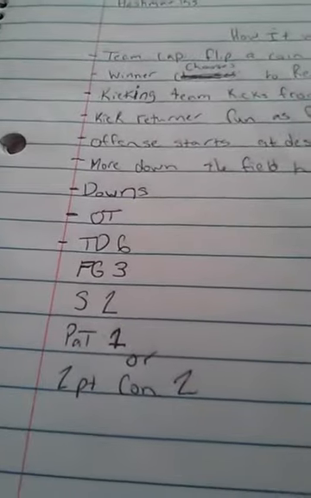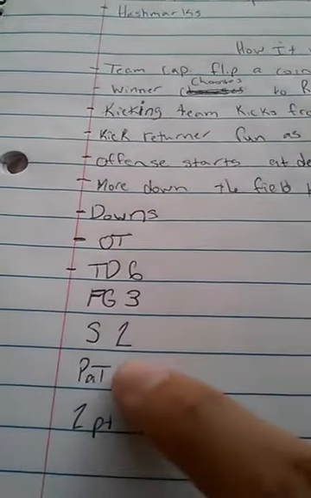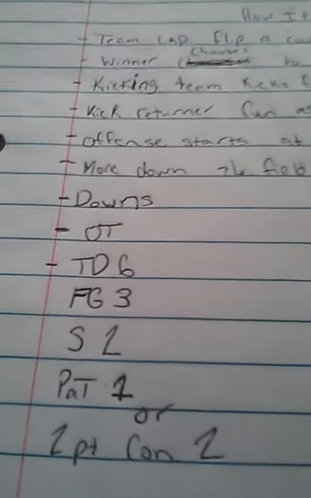You are going to start from the 2-yard line and try to get the ball into the end zone, run it or pass it. And you will get 2 points instead of the 1 point. But if you don't make it, you only get the 6 points. You won't get 7. You won't get 8. You will only get 6. So that is how the game works.